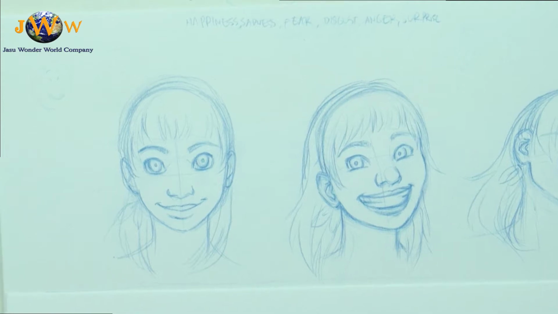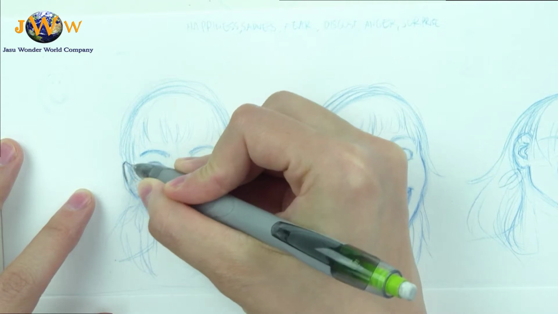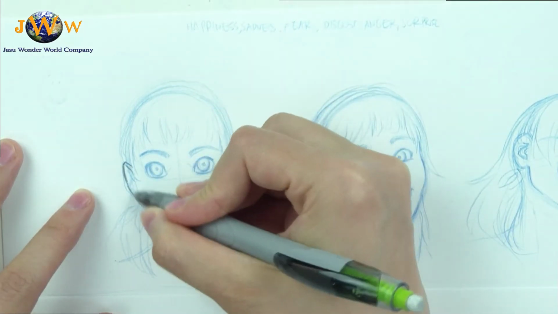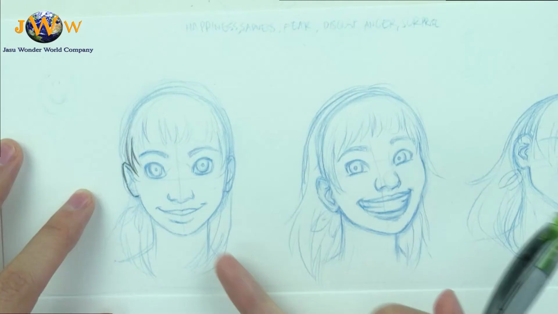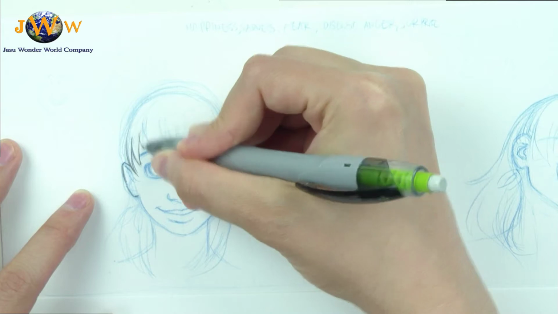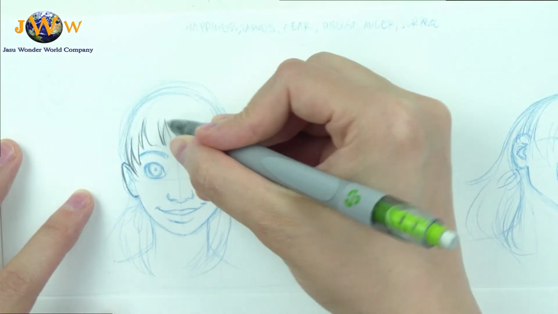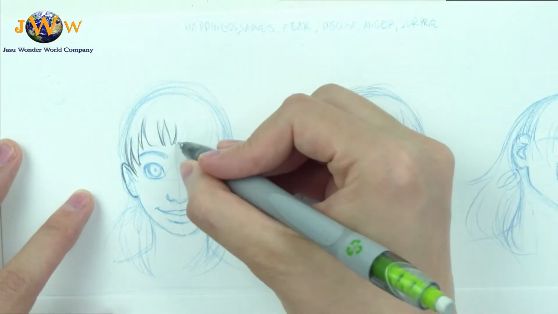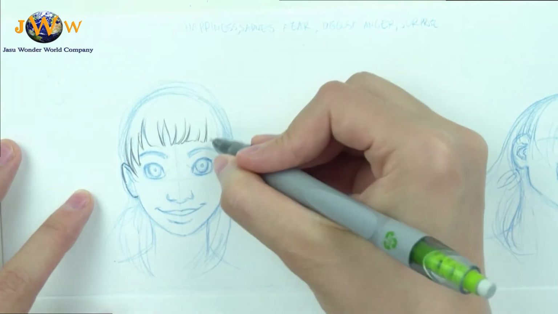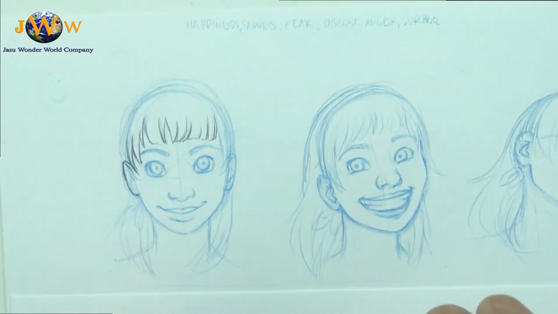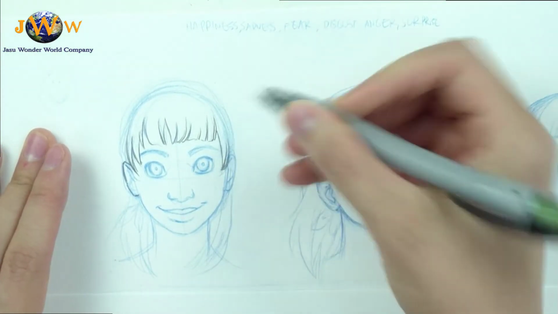So here I have prepared our first sketch, this is like a basic happy face. Like you can see that this random character, we have a lot of random characters today, she's happy, she's content, but this is still a very basic happiness, nothing extreme.